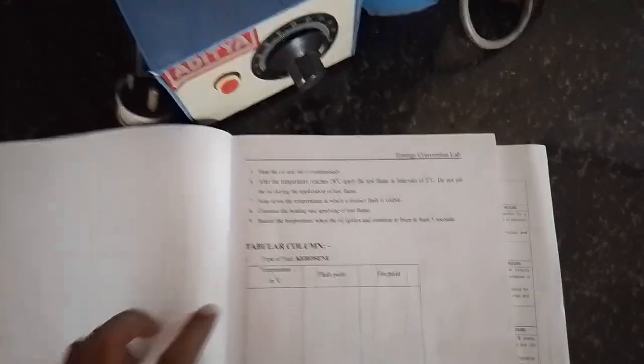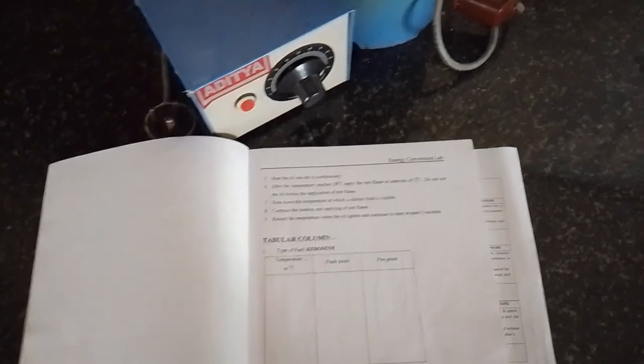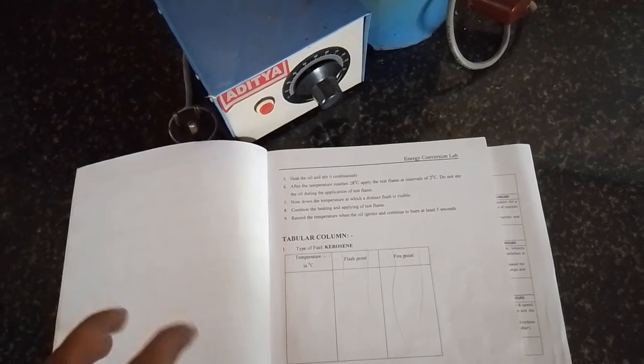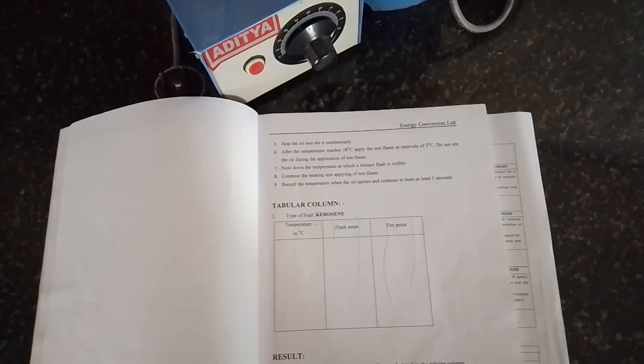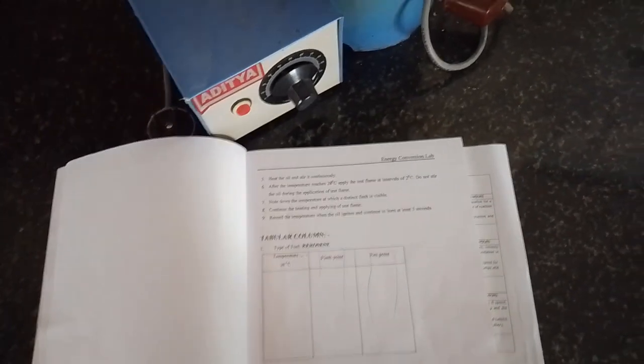Here in this tabular column you can see the temperatures that you are going to record. Where the vaporization process occurs and the burning is slight, that is considered the flash point, and where the burning occurs completely, that we consider the fire point.